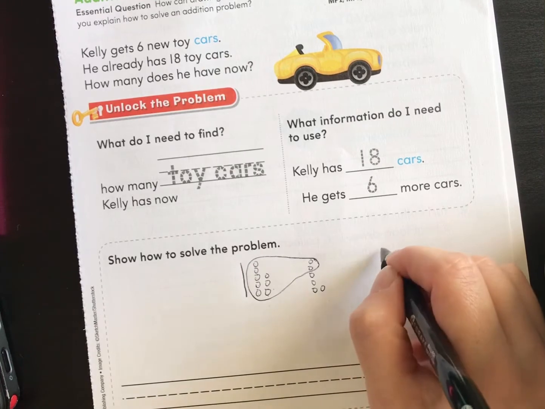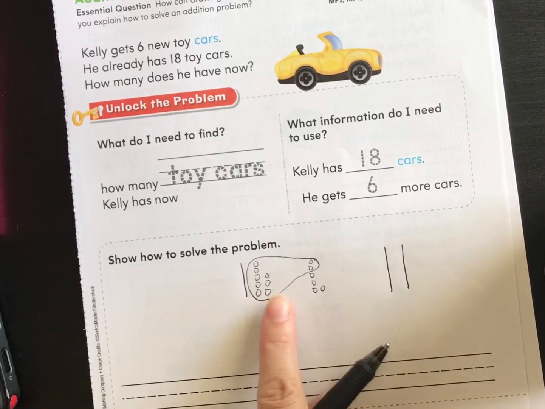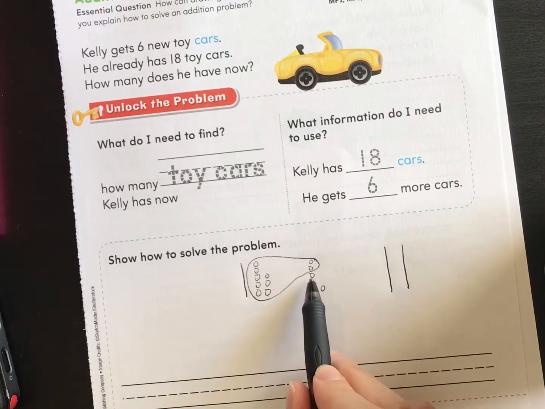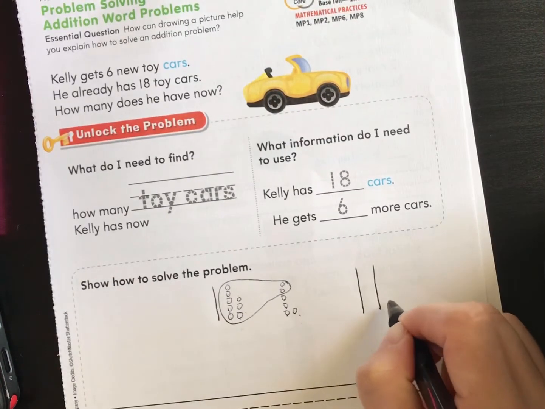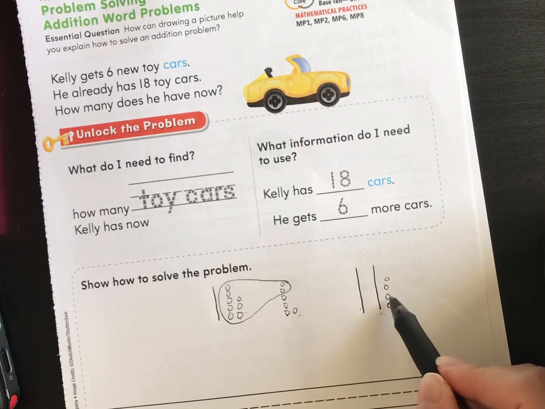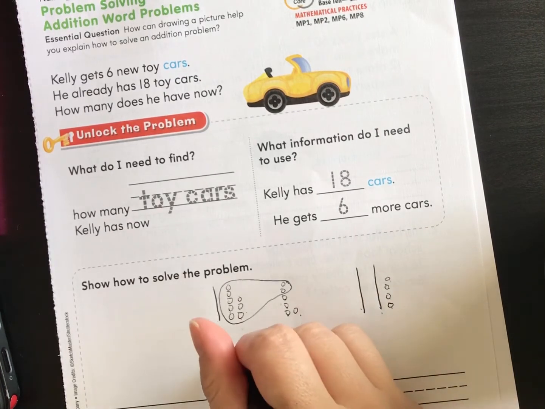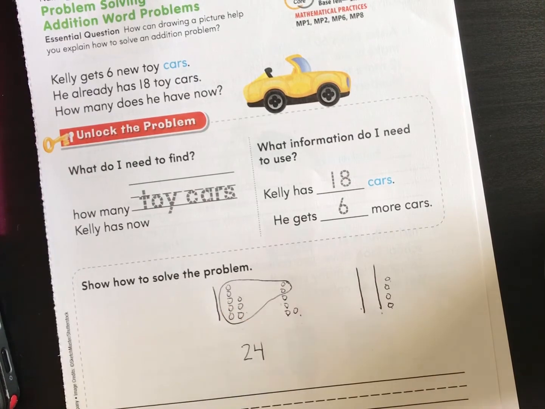So now I have 2 tens because I had this one and then I made a 10 with those ones. And now I have 1, 2, 3, 4 ones. Now let's count. 10, 20, 21, 22, 23, 24. So now he has 24 toy cars.